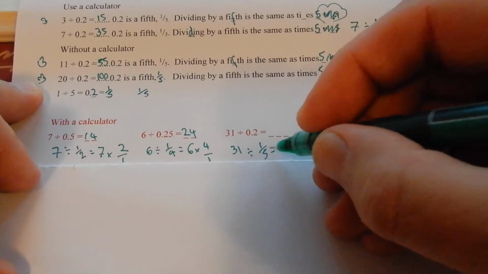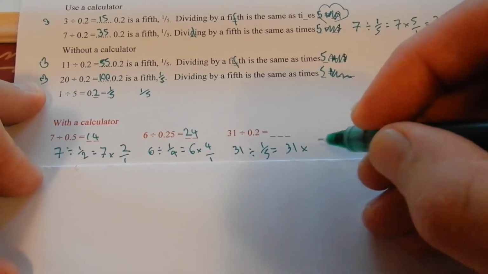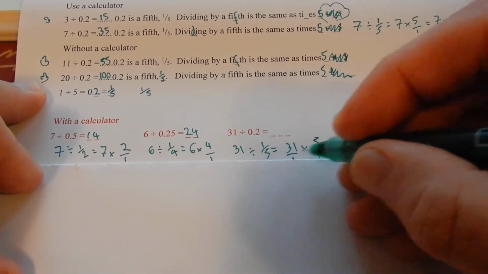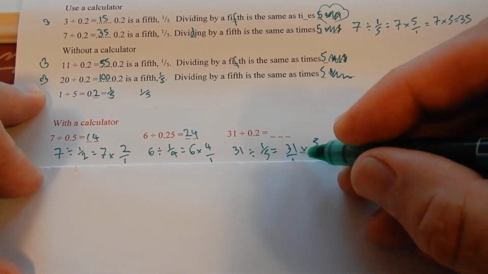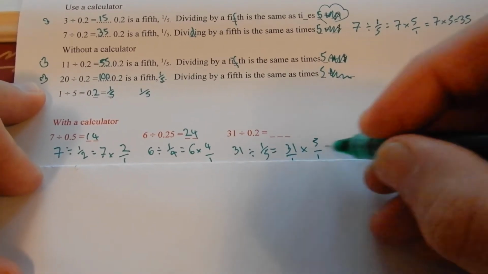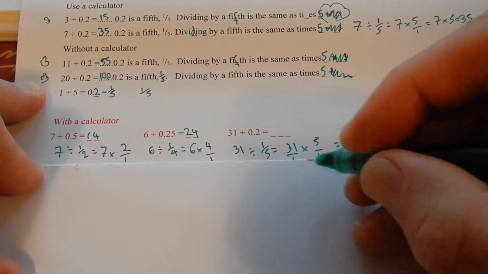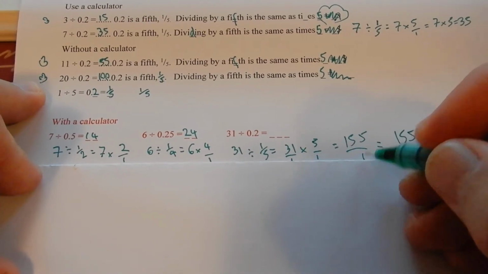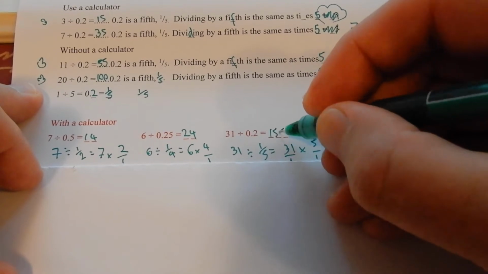31 divided by 0.2 is 31 divided by 1/5. Turn the second part upside down and times. 31 over 1 times 5 over 1 gives, oh, I don't know, 5. That's a 5. 3 5s are 15. 1 times 1 is 1, so that's 155. 155 divided by 1 is 155.